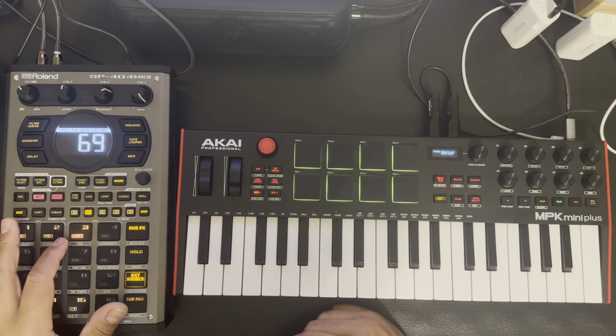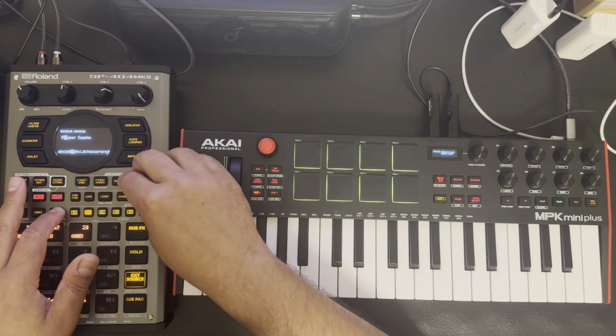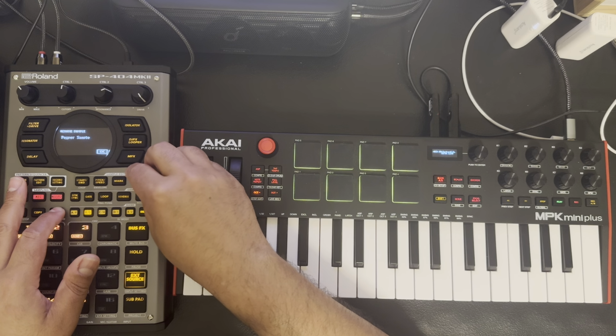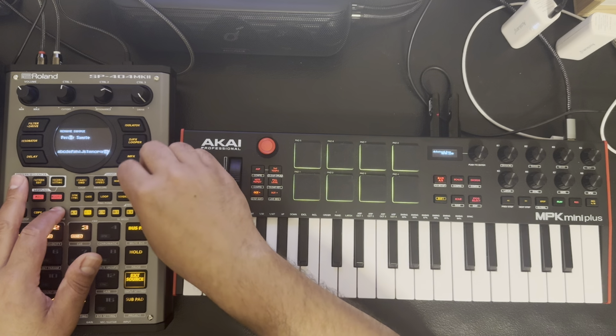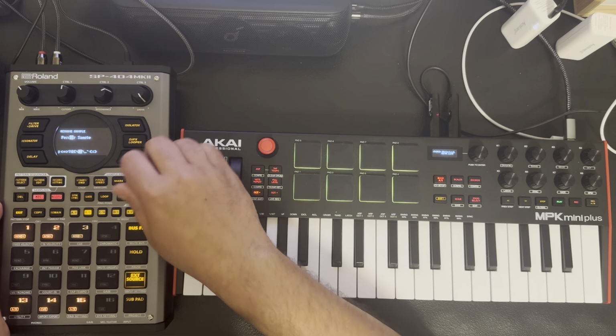So like this one, this is a perc sample. So let's see if we... that ain't even how you spell perc. Good Lord. So you gotta... I don't know why I'm still holding that down. You don't have to hold it.